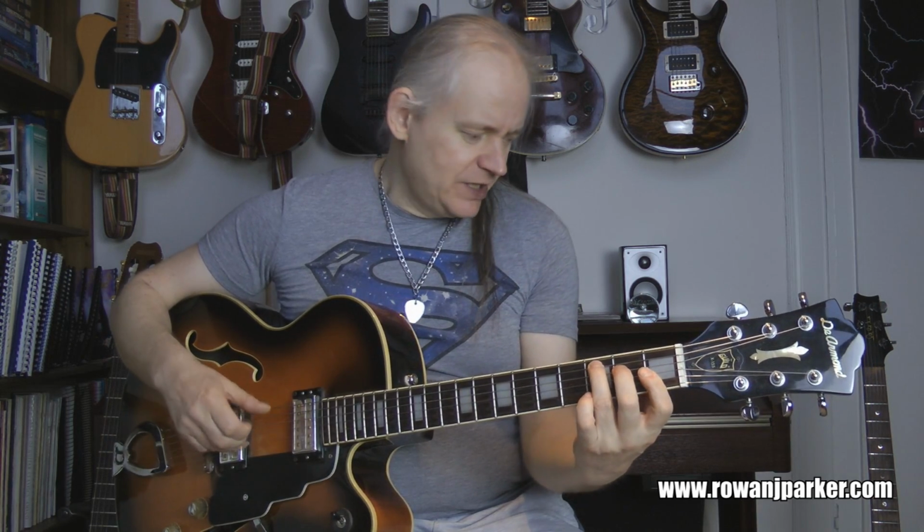Okay, right, now let's just investigate the notes and the intervals between the notes in this augmented chord. So let's take the note of C to E. What interval is that? The answer is that's the interval of a major third, or the distance of 4 semitones. And then let's look at the interval between E and G sharp.